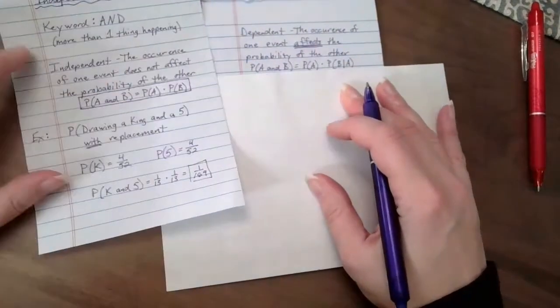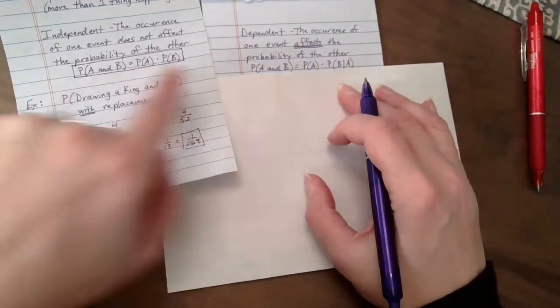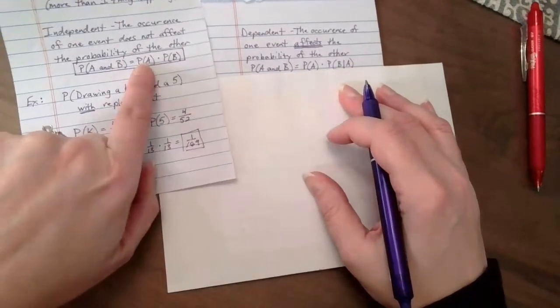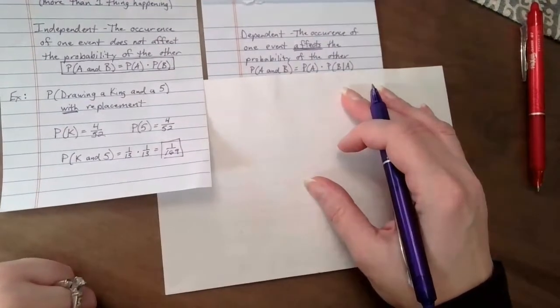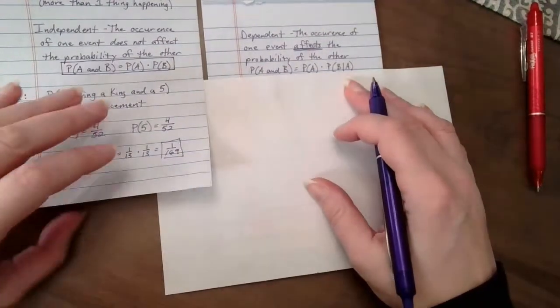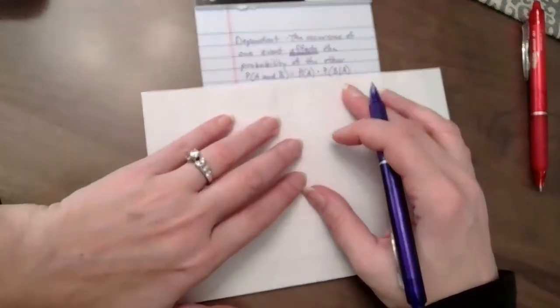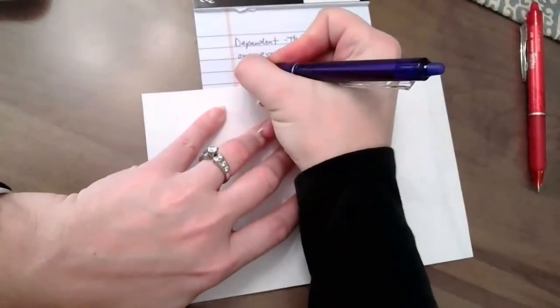All right, so doesn't that look very similar to the last one? I think it does. Look at that. We're talking probability of A and B, probability of A times the probability of B. So what's different? That piece on the end, all right? And that's going to actually mean something specific. But again, this is our general format.